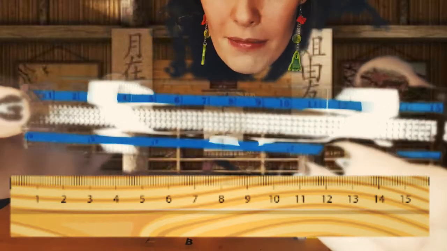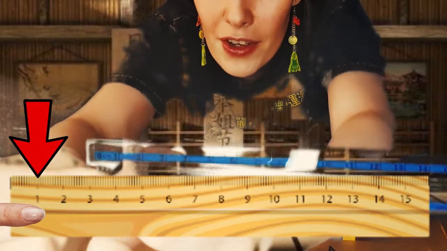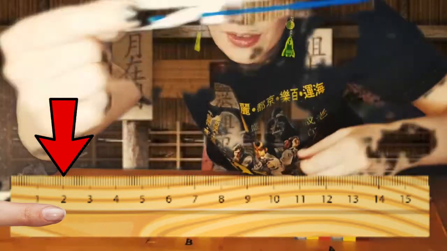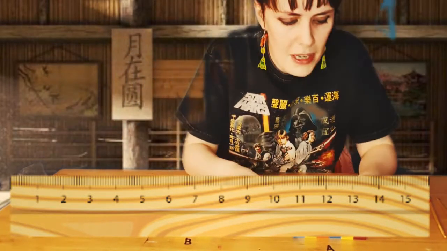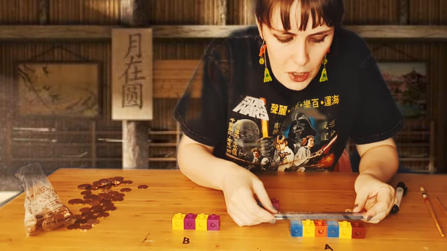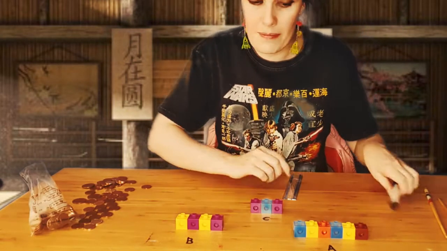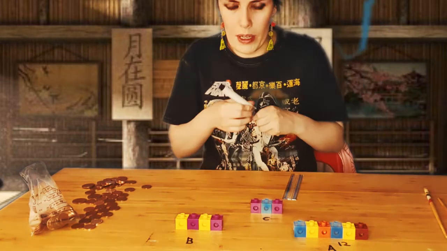So for example, if my finger was here, it is 1 centimetre because it lines up with that first line. If it was 2 centimetres, it would line up with the second line. So maybe you would measure your cubes just to double check. If I measured this along here, my cube lines up with the number 12. So this one here is 12 centimetres.